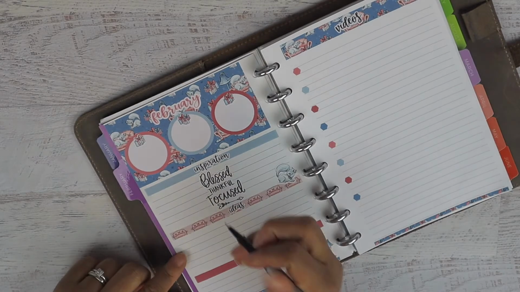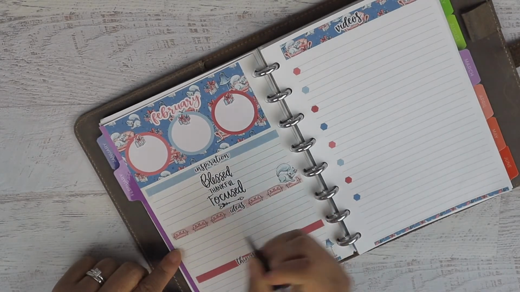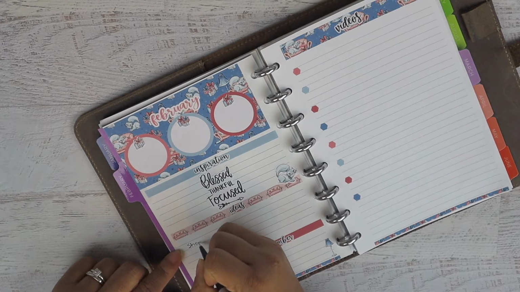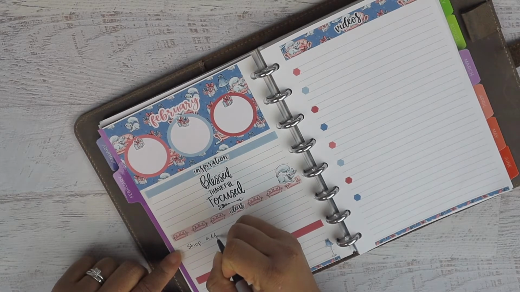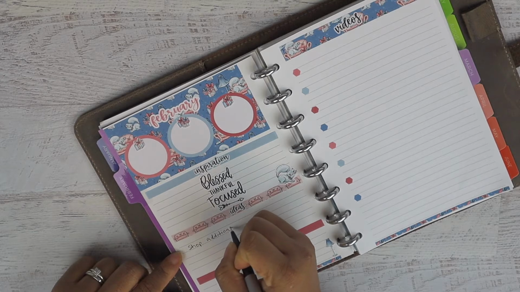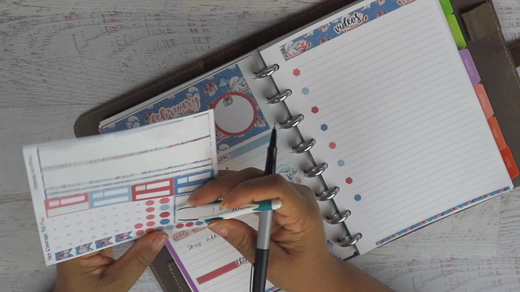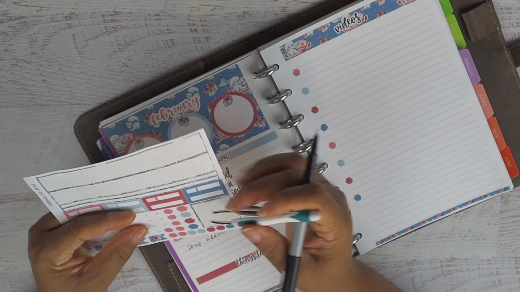So I'm just going to put down here, as far as ideas, shop additions, and we'll see how it goes with February. Hopefully I can nail down the things that I do want to add, but I'll just use that for now.